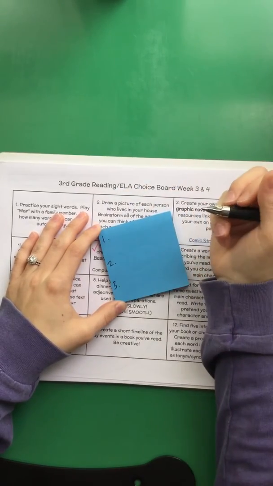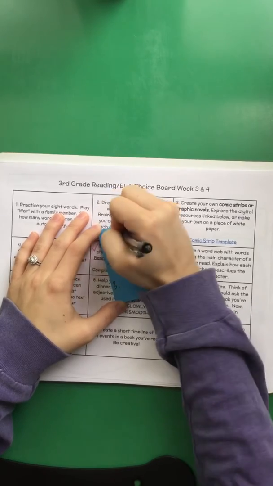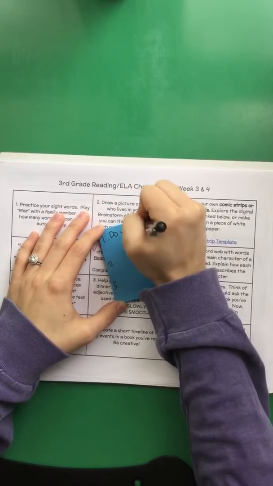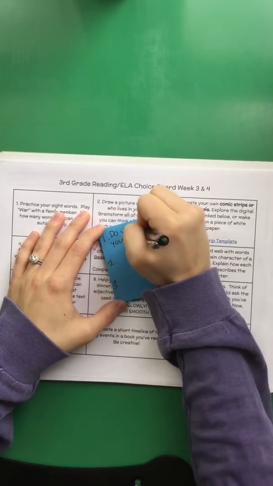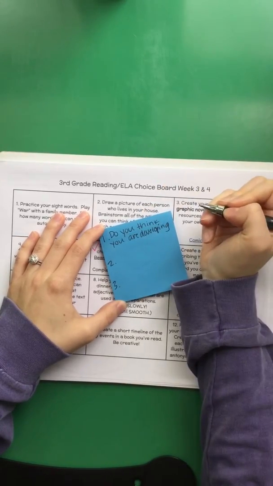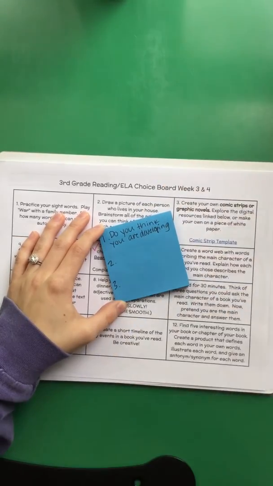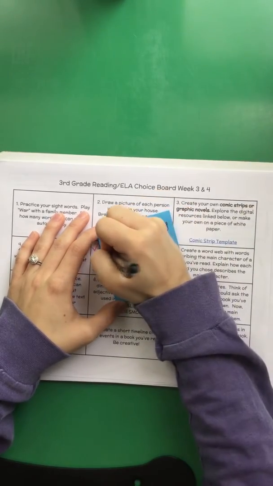Okay, so if I was talking to Roz, I might say, do you think you are developing the ability to have feelings? Because remember at the beginning of the book, she's a robot. She's not actually supposed to be able to feel anything. And our author keeps saying Roz felt something like love or something like that.